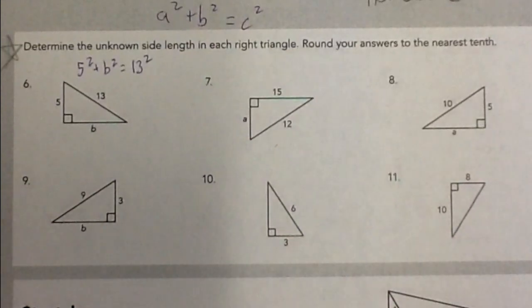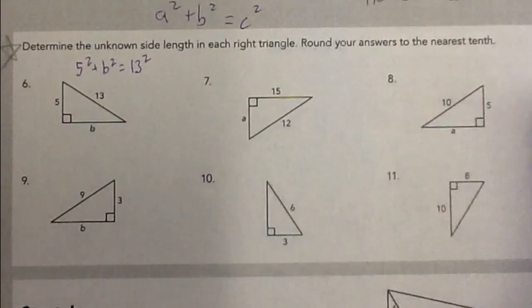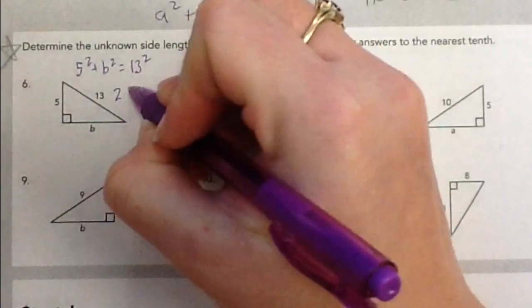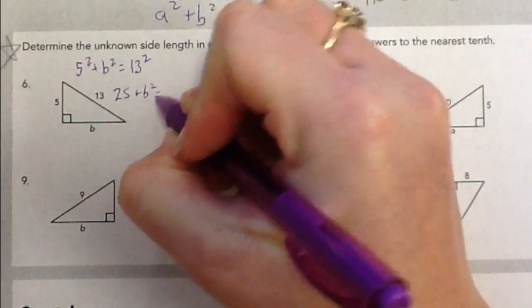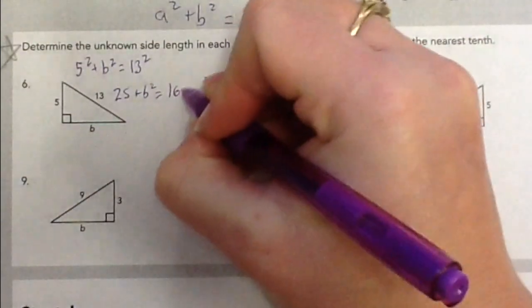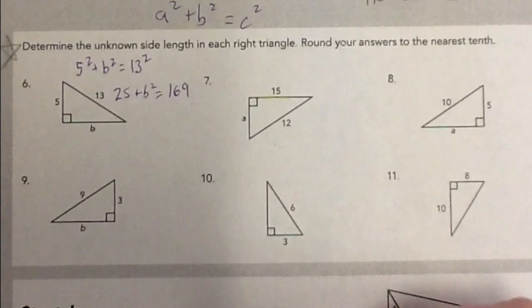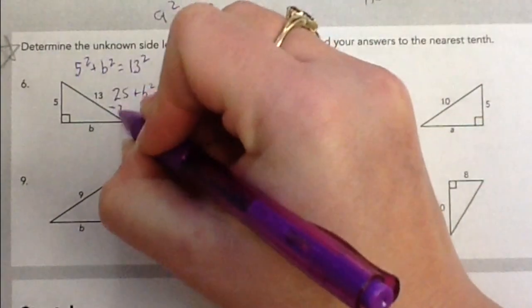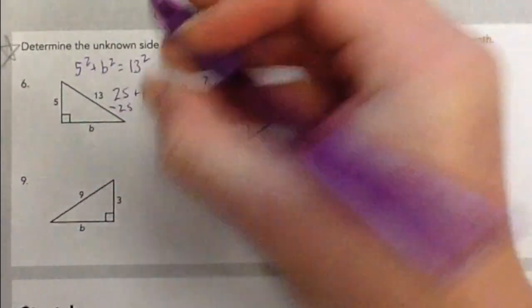It won't change anything. Then if you don't know your squares, you can always use a calculator. So 5 squared is 25, plus b squared equals 13 squared, which is 169. Now this is where you have to use the skills we've learned previously of how to solve for an unknown. Because 25 is adding, we'll subtract it from both sides.